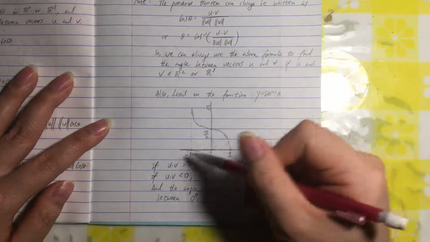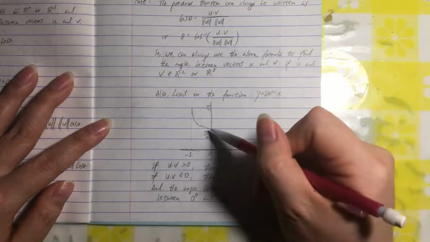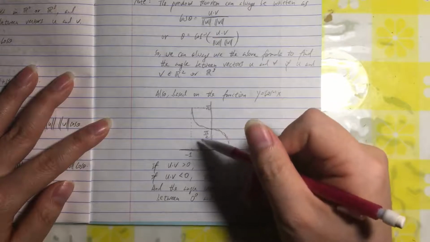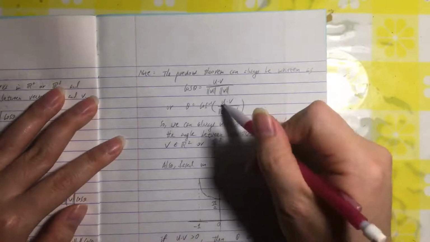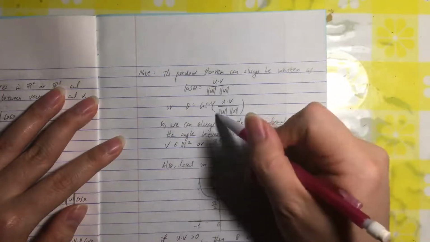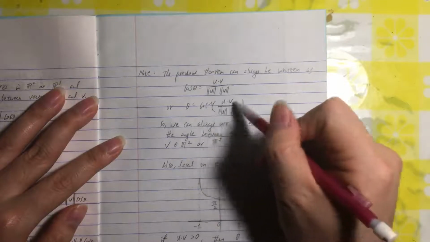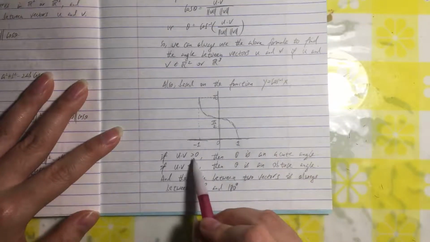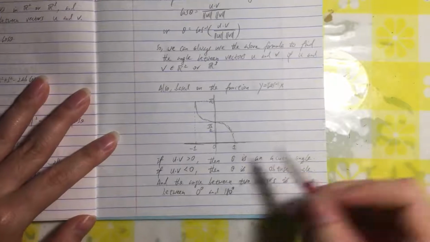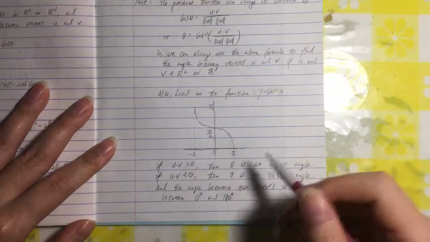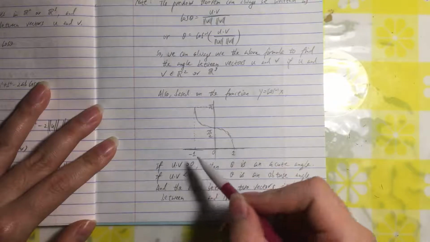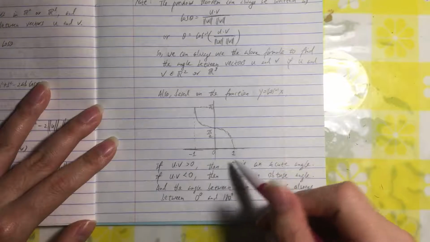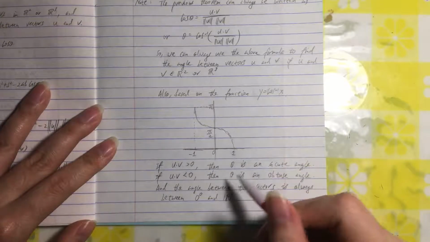If x is negative, then angle theta is between pi over 2 and pi, which means between 90 and 180 degrees. And if the dot product u dot v is positive, since the norms of both u and v are positive, a positive number over a positive number must be positive. So x must be positive, and angle theta is an acute angle. If the dot product u dot v is greater than 0, then the angle theta between the two vectors u and v must be an acute angle, between 0 and 90 degrees.